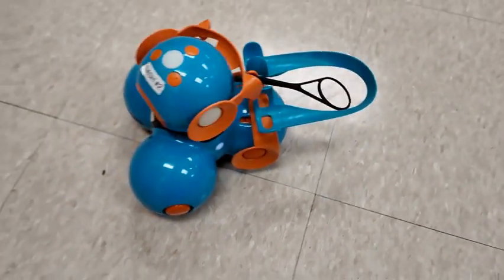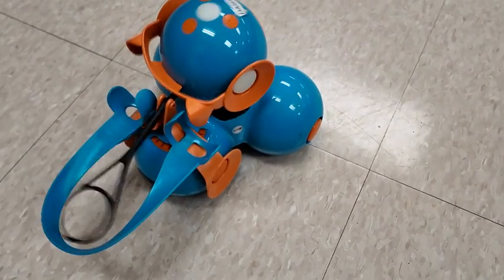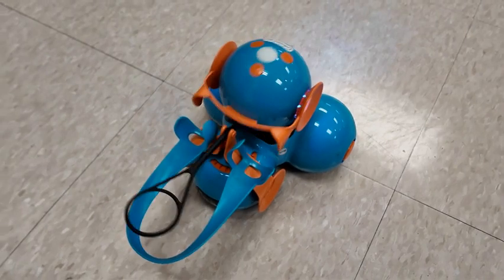Push that little button on the side, and he does his little dance. See, if I still had these balls in there right now, he'd be launching them and sending them all over, and I'd be chasing them around. Yeah, that wouldn't go well.